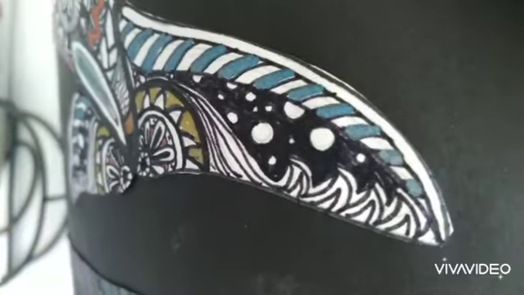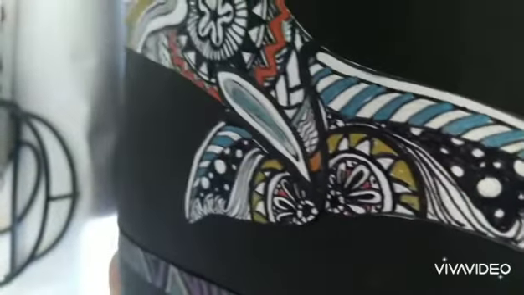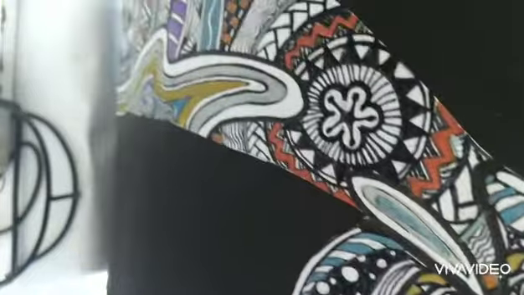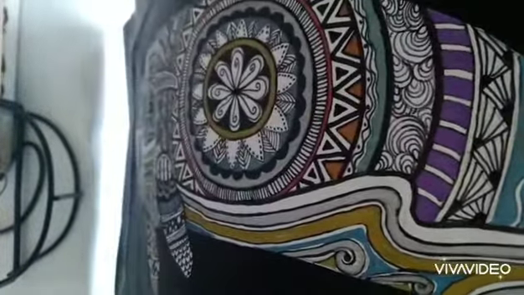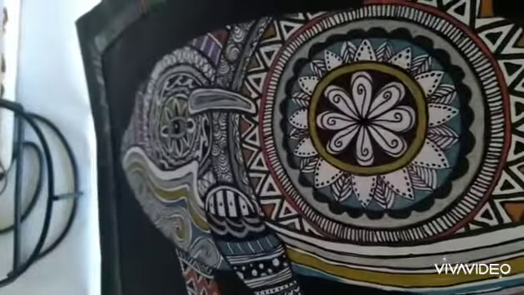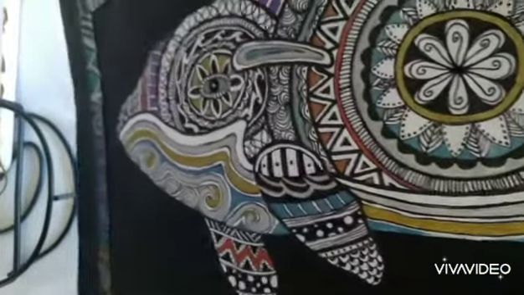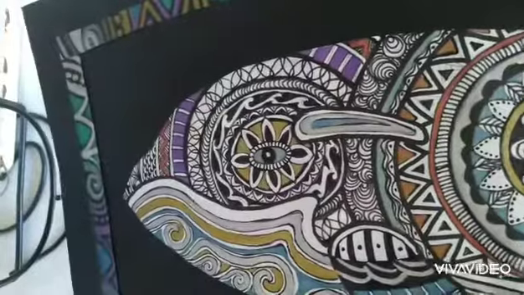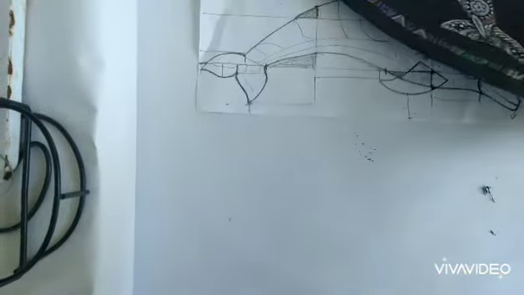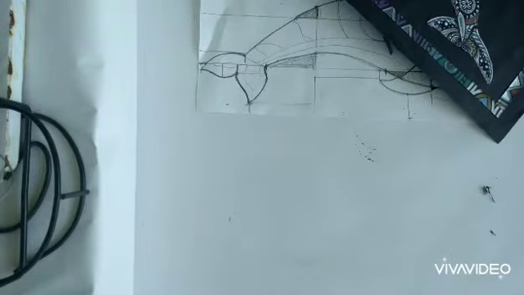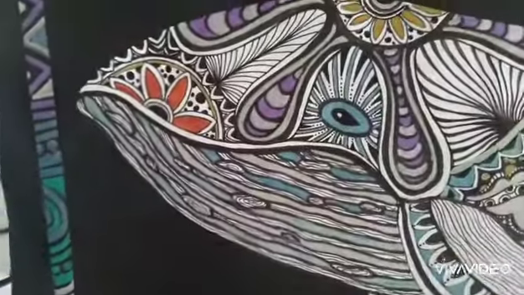I'll do it slowly so you can actually stop the video if you want to, and you can look at the patterns. Okay, so there's that one, and then one moment you quickly grab the next one. This is the whale.